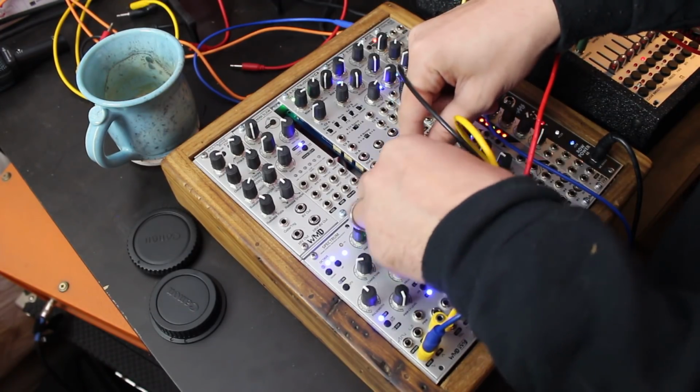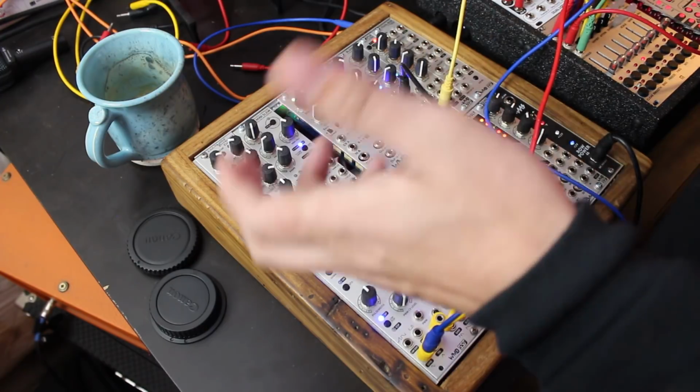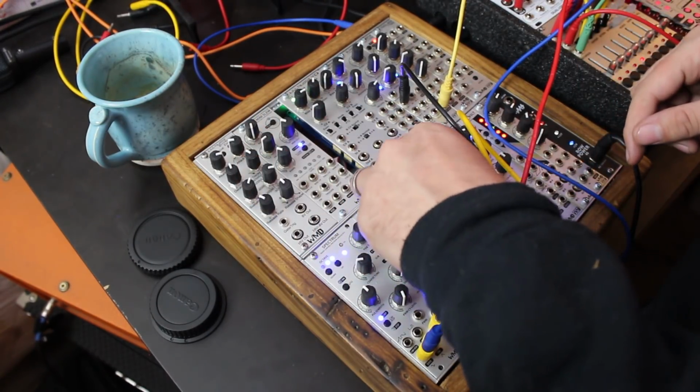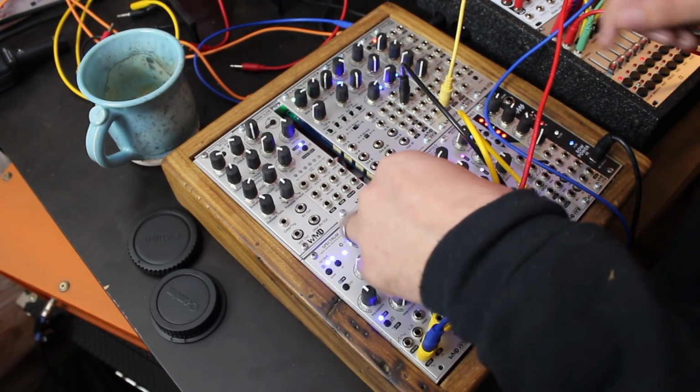So this is without it. We'll just get crazy FM, and we'll bring back in that amplitude modulation here. So it's kind of cool to hear both of them working together, right?